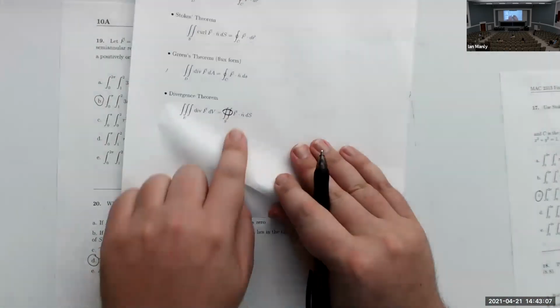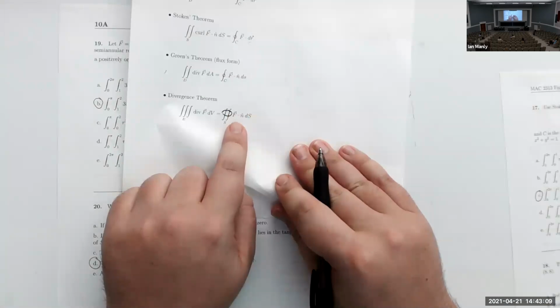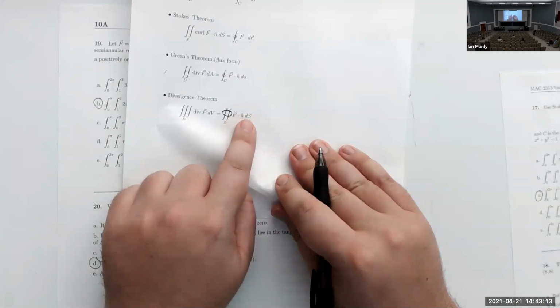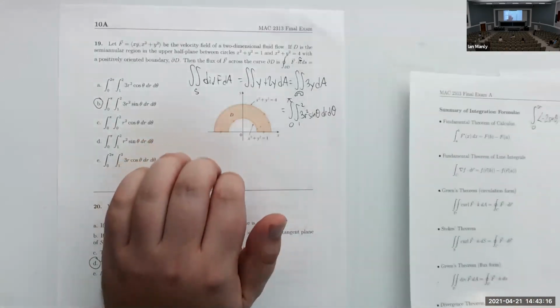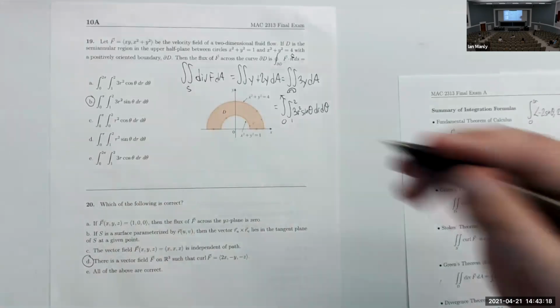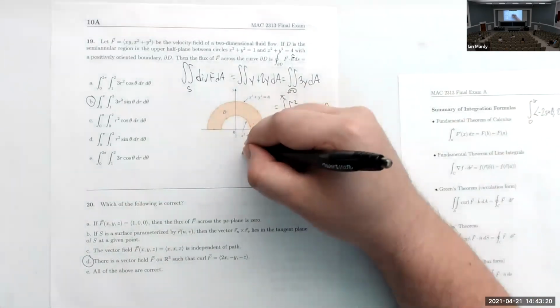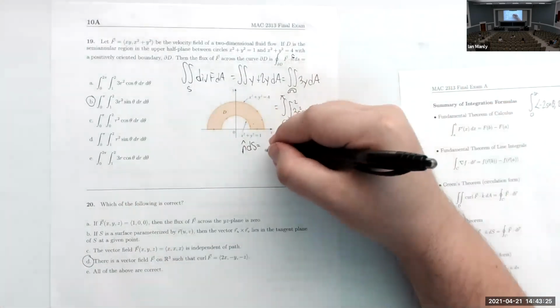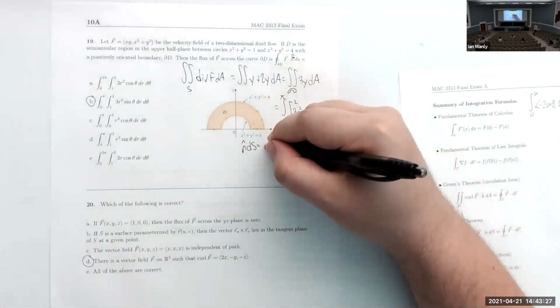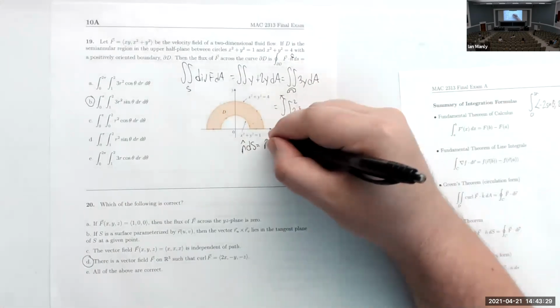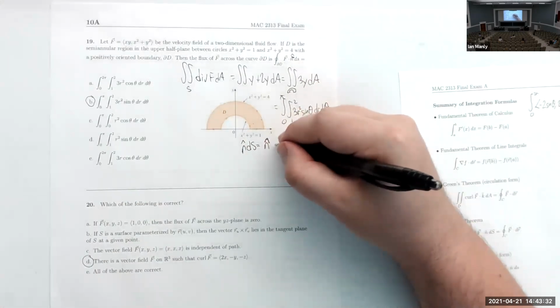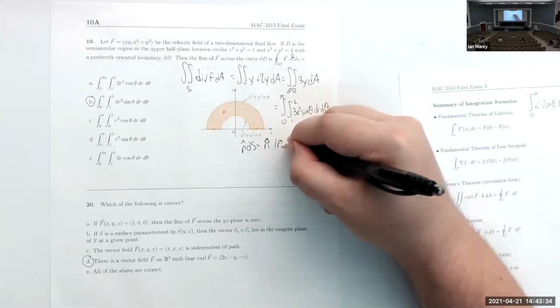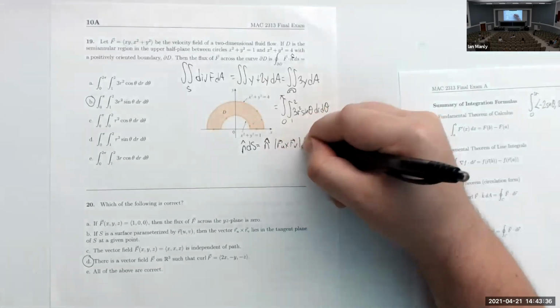Because kind of like with surface integrals, this is like the matching version for surface integrals right here. So we have n hat and then we have ds right here. Why can we use those interchangeably? It's because, for example, with the surface integrals, if we have n hat ds, that's going to be n hat times ru cross rv dA.